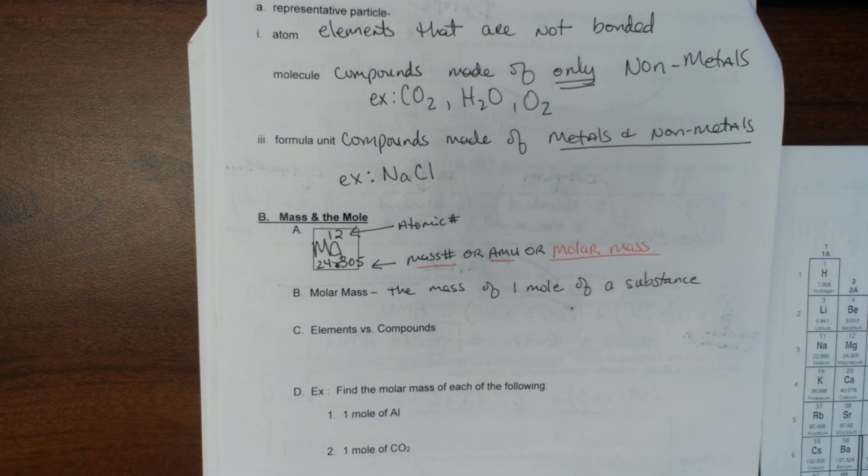But you can get magnesium in a container and keep it in there. If we've got 24.305 grams of magnesium and put it on a scale, that would equal 1 mole of it, which equals 6.02 times 10 to the 23rd atoms of it. That's how we count in chemistry class.